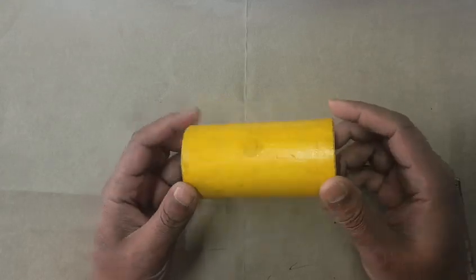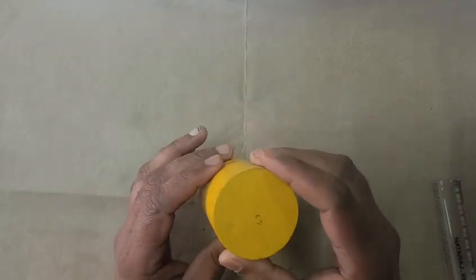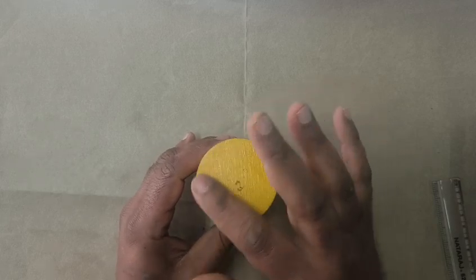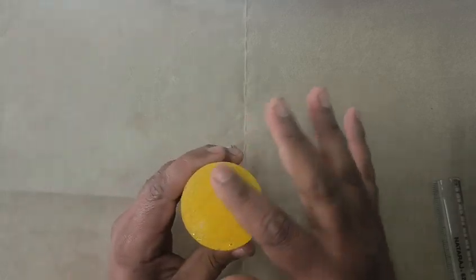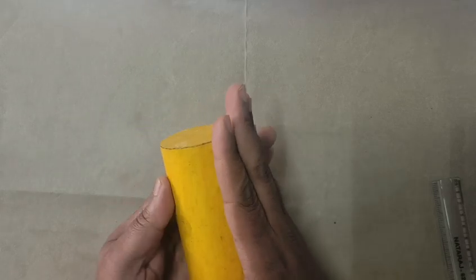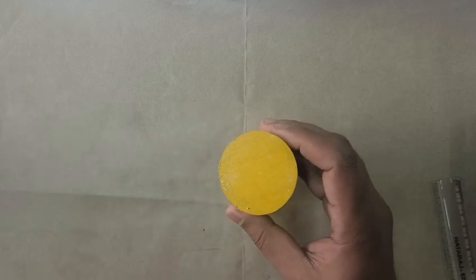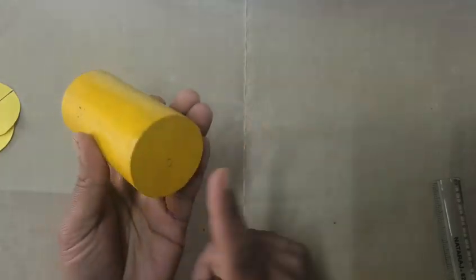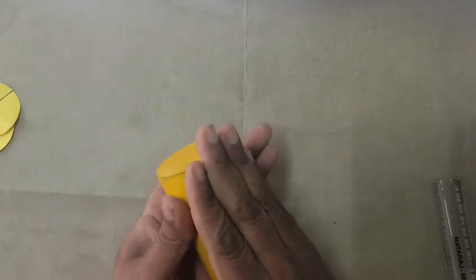This shape is a cylinder. How will we find the surface area of a cylinder? If you look closely at the cylinder, it comprises two circular sides, 1, 2, and it also has this curved surface on the side. So if we want to calculate its surface area, the first thing we have to do is calculate these two surface areas and finally this.